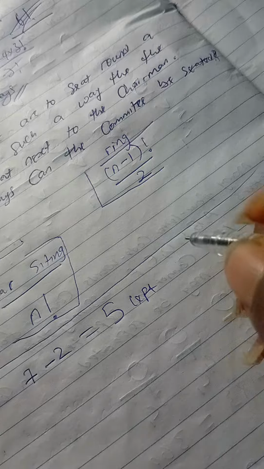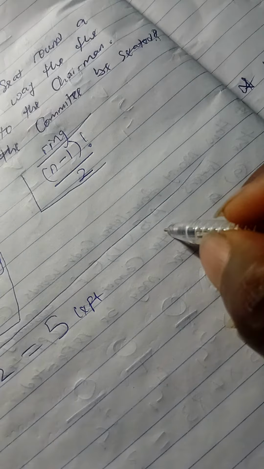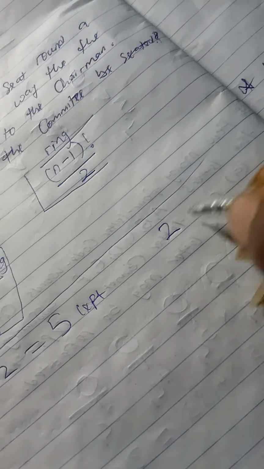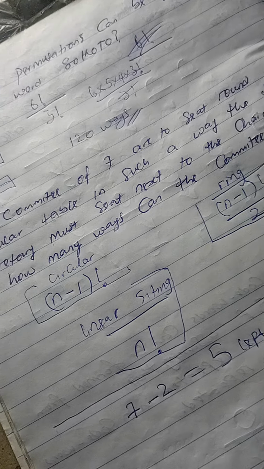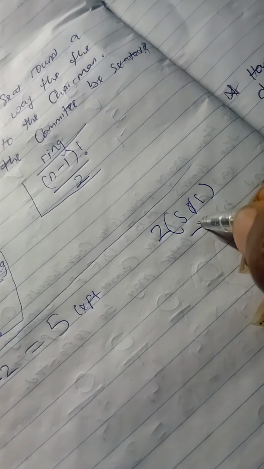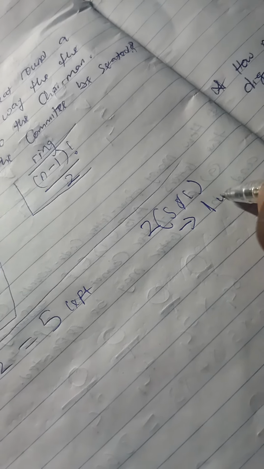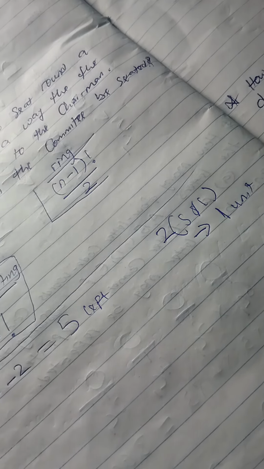Because they have to sit together, so count them out of the way. So we have 5 left, right? The 2 that must sit together, the secretary and chairman, see them as just one unit, because they must sit together.